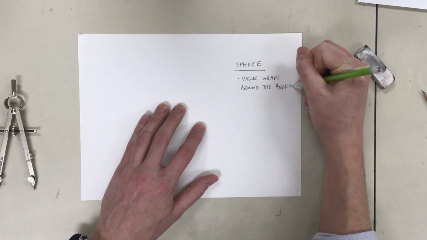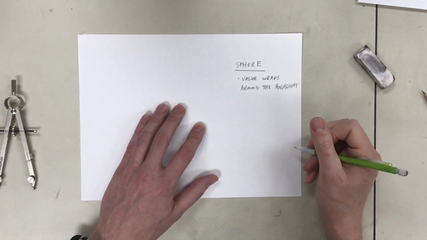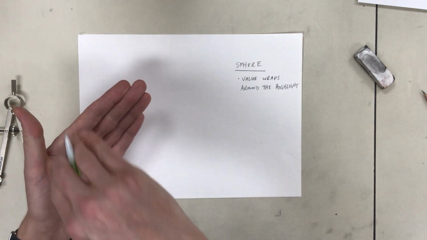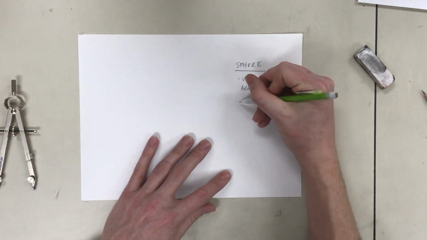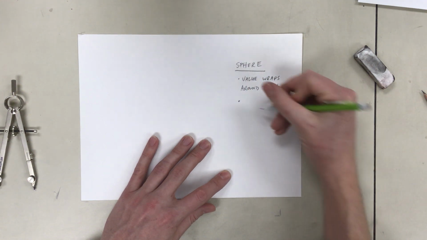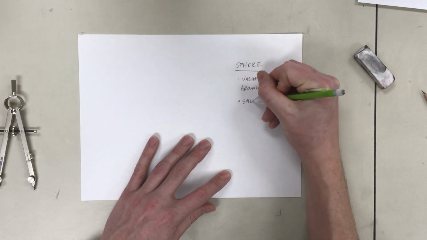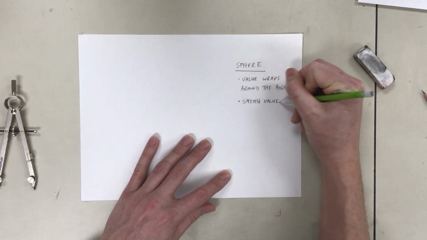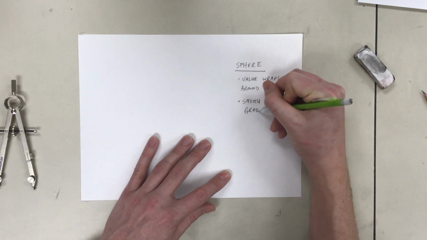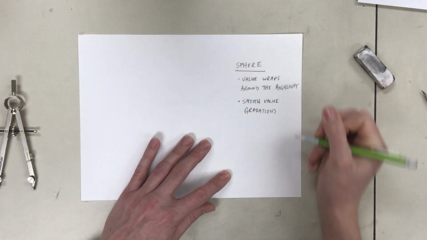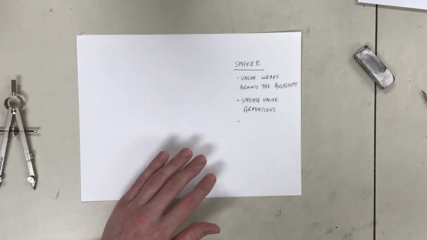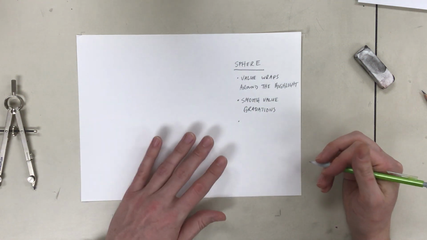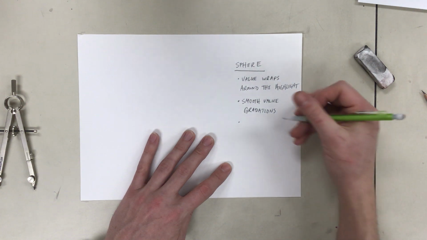Now the highlight is going to be the lightest part of the sphere, and it's going to be not on the very edge but slightly in because it's round. Even that edge is going to have a little bit of shading, and the value is going to wrap right around that. Next bit of notes, we want smooth value gradations. We want that smooth value gradation throughout the entire sphere because that'll help in making it look round.